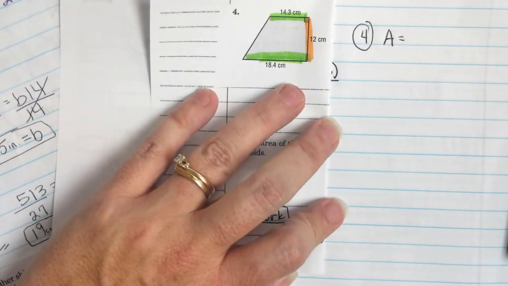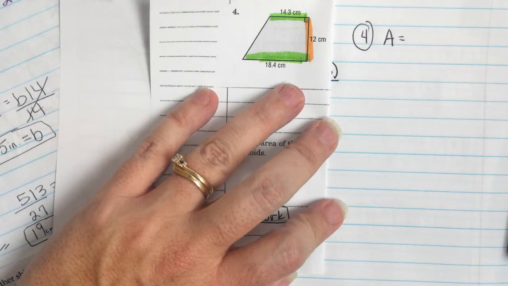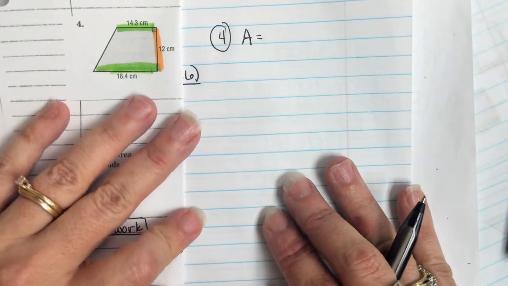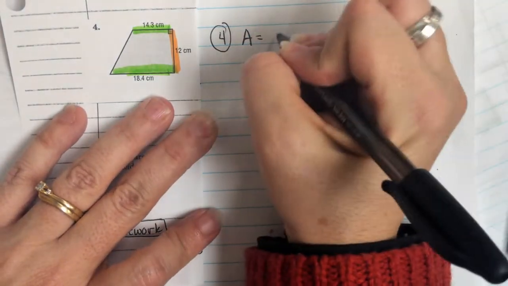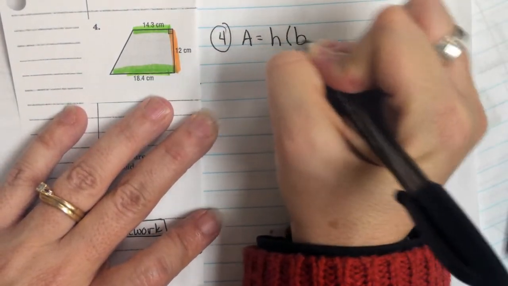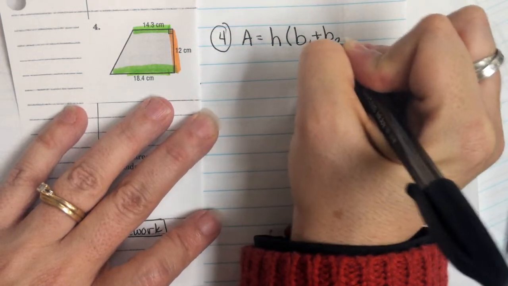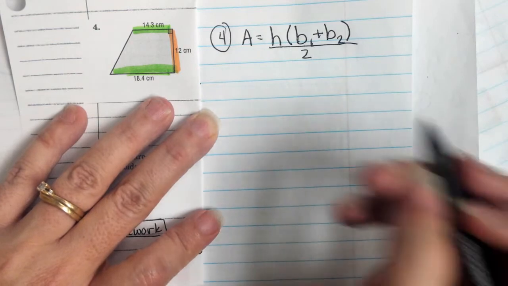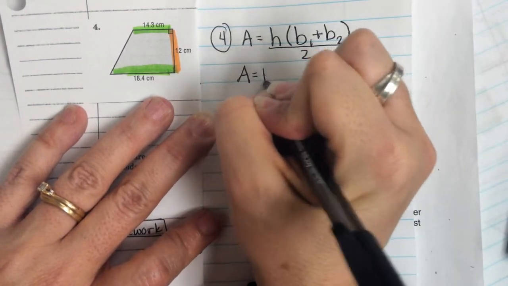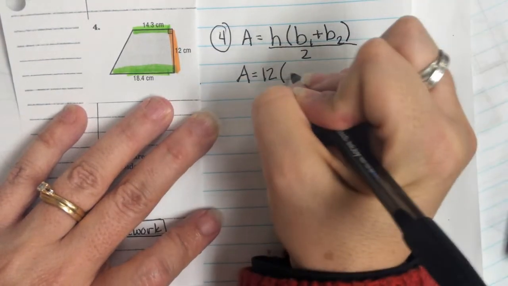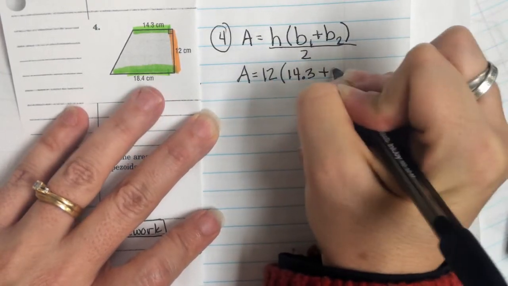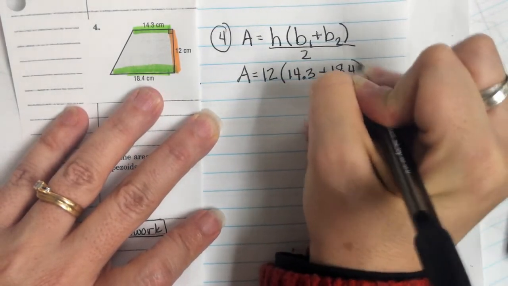Guys, stop. It doesn't matter. Here we go. Number 4. Height is 12. Bases are 14.3. You got it.